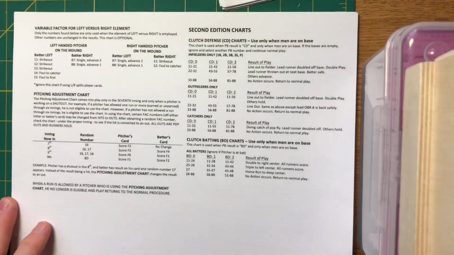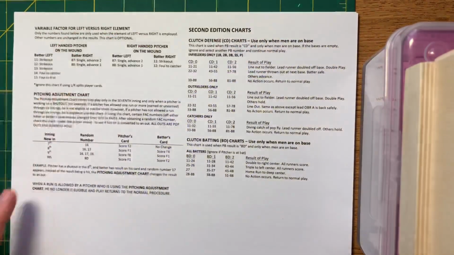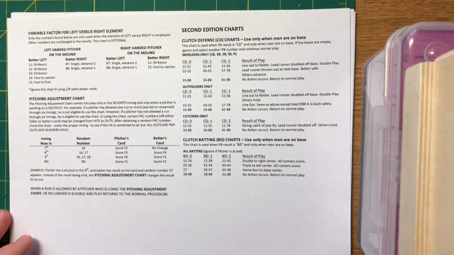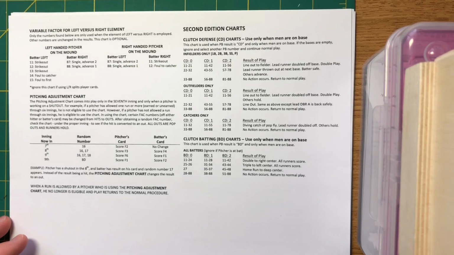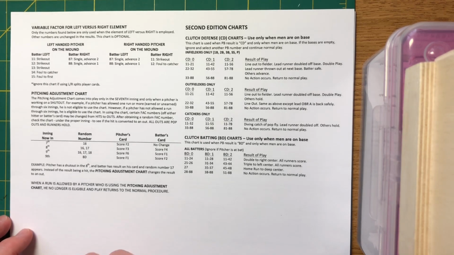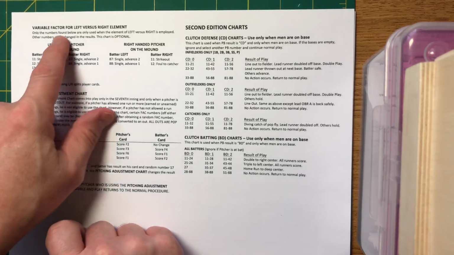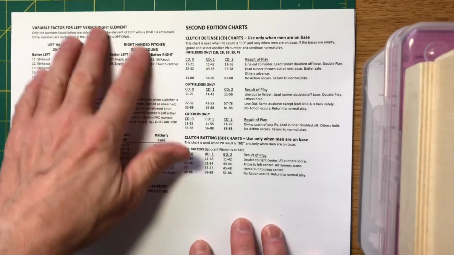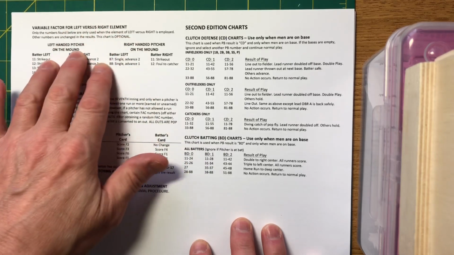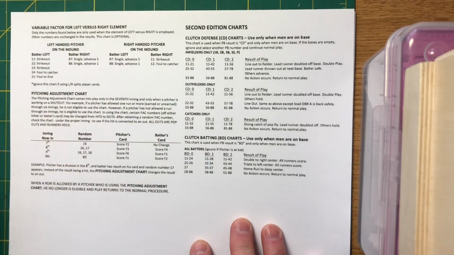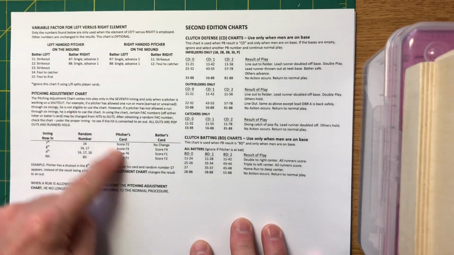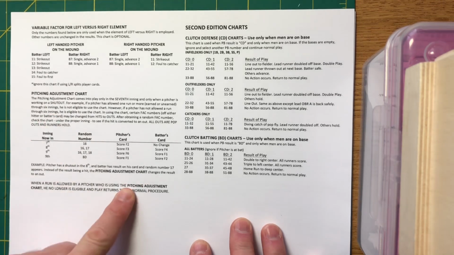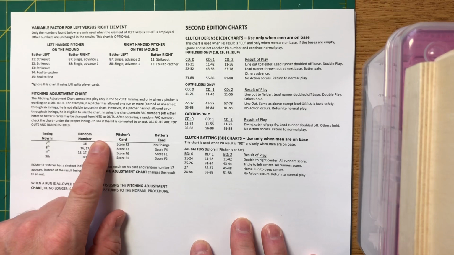Now, one of the things that you hear about the vintage version of Statis Pro is it doesn't have splits. Well, there is on this page. It gives a splits breakdown of how to do splits. It also gives an optional pitching adjustment chart for when a pitcher is throwing a shutout.